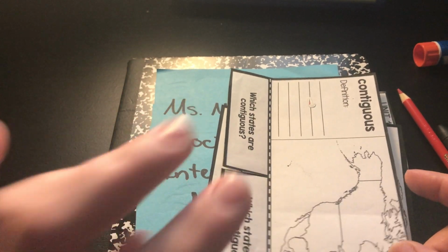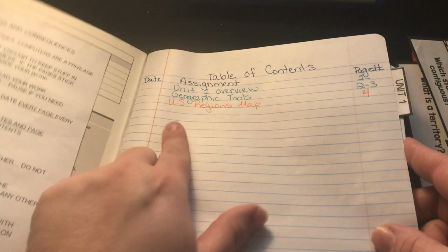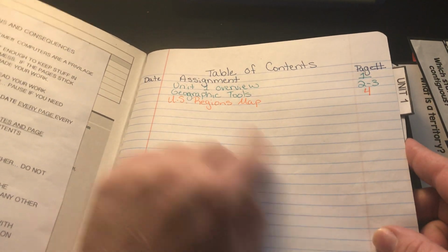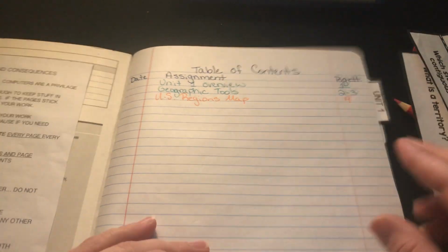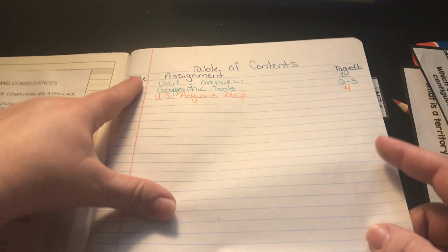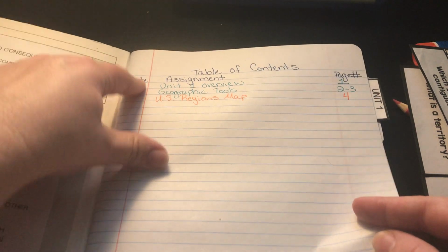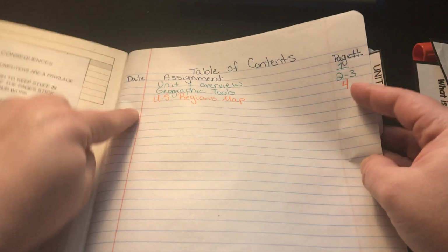If you have not finished the last video where we put in our U.S. regions map, please do so. Remember, your table of contents needs to be updated every time you add into your notebook. Do not forget to put your dates. I am not putting dates because mine is always put in before yours. You are putting the date where you put yours in.